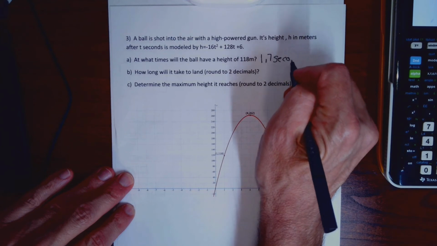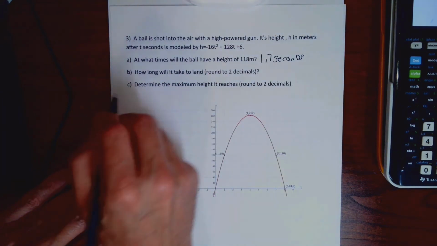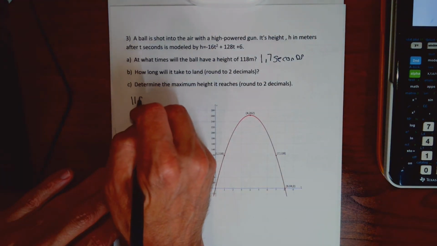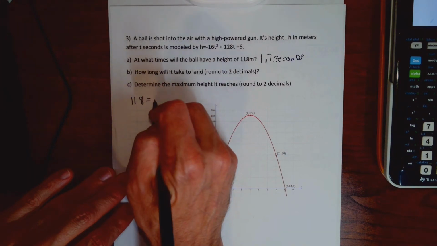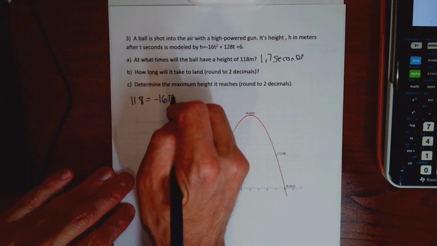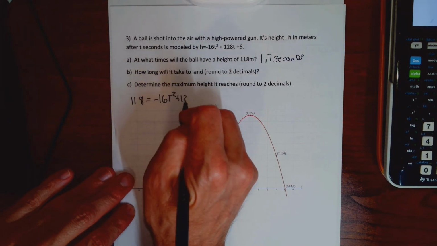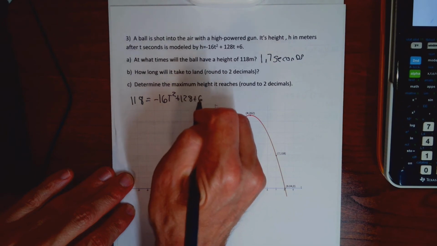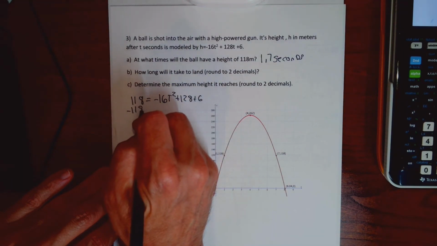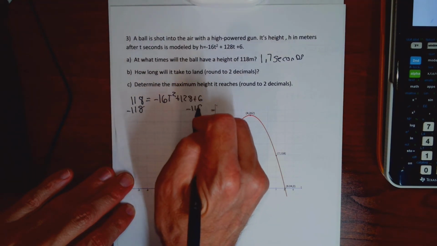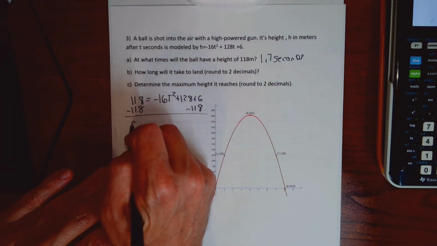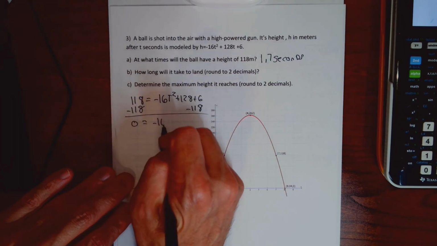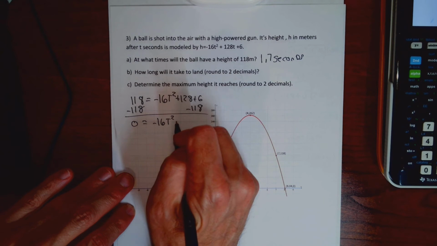And when you go to do part A, you're going to set the desired height of 118 equal to the function. Set it equal to 0. If you're awesome at factoring, because the answers are nice, you can factor. Most students kind of shy away from factoring when the numbers get this big.